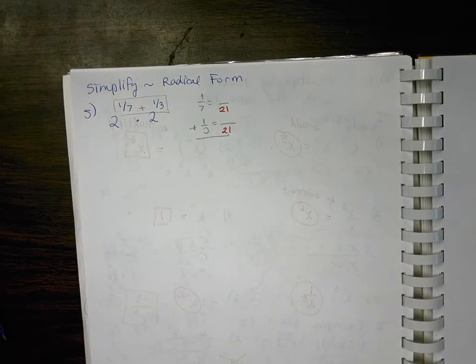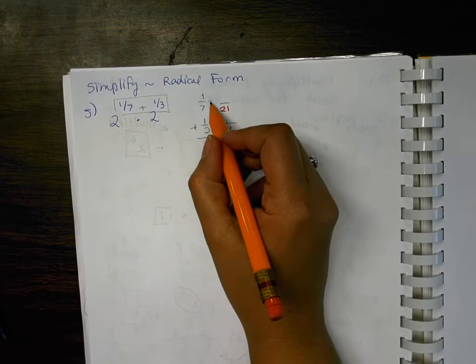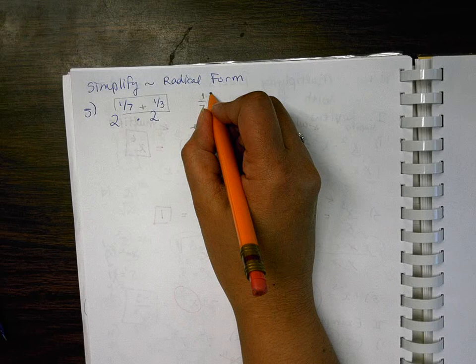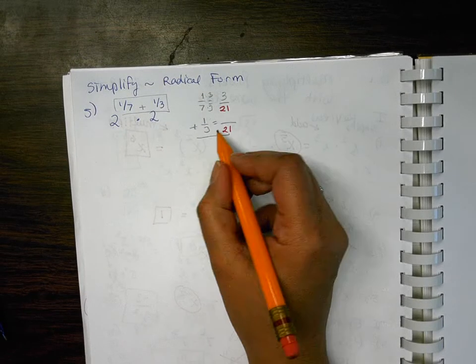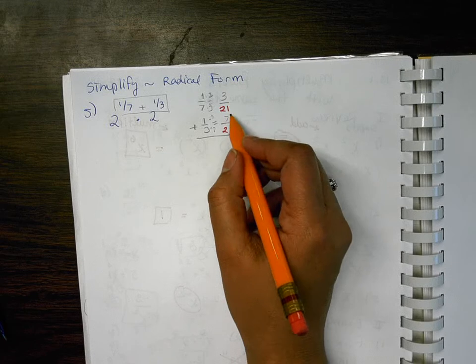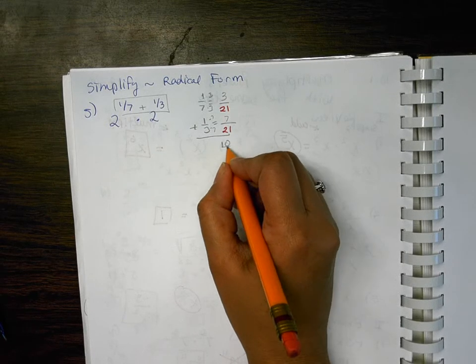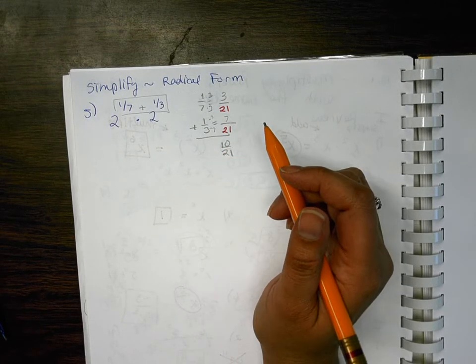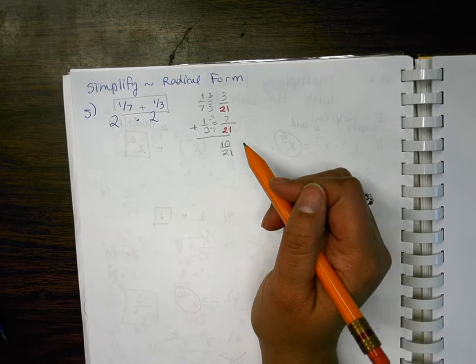All right. What do I multiply top and bottom by on my first fraction? 3, so that becomes 3 over 21. This one, top and bottom by 7, so 7 over 21. Add them up, and what do you get? 10 over 21. Only thing I ask is that you reduce if possible, but does 10 over 21 reduce? No.